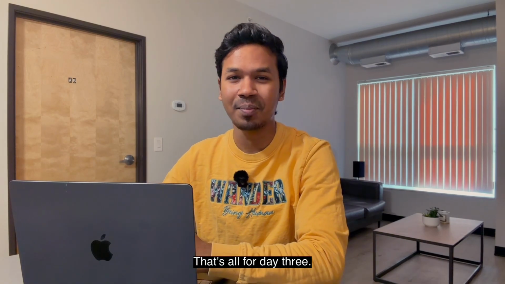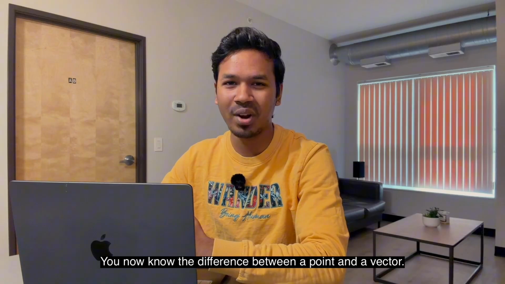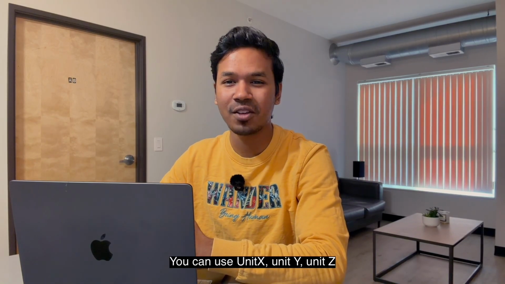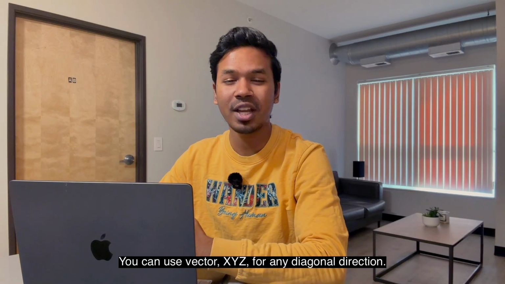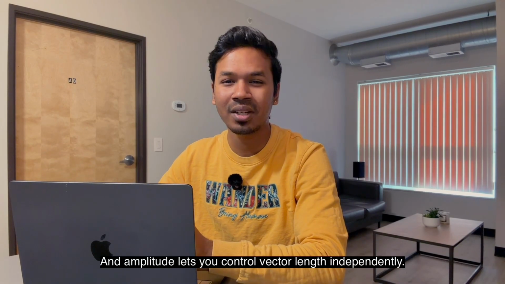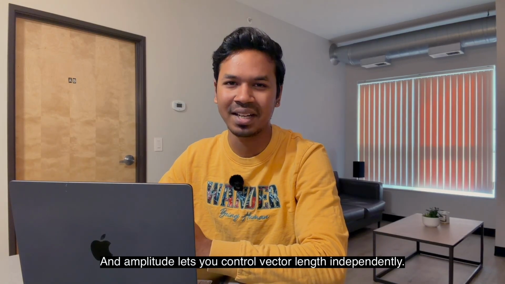That's all for day 3. You now know the difference between a point and a vector. You can use unit X, unit Y, unit Z for simple directional moves. You can use Vector XYZ for any diagonal direction, and amplitude lets you control vector length independently.